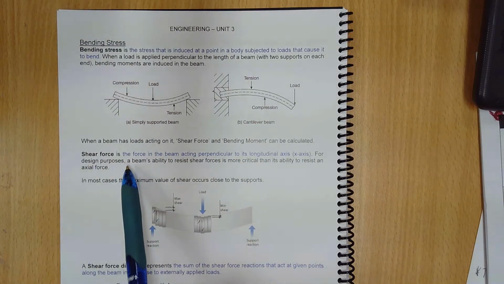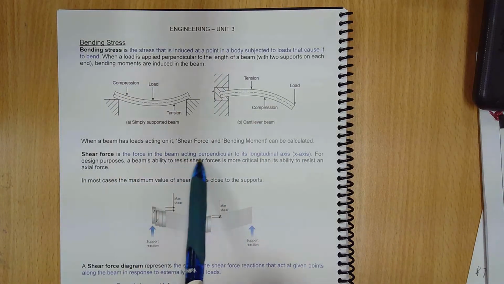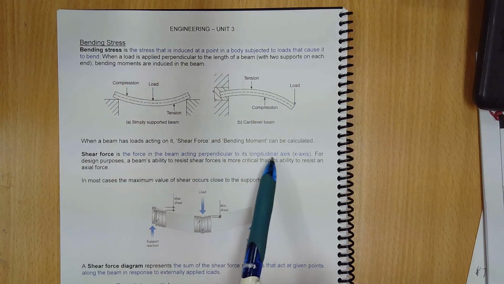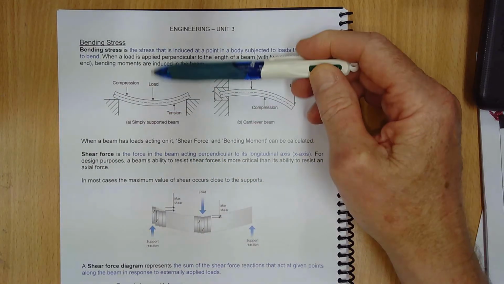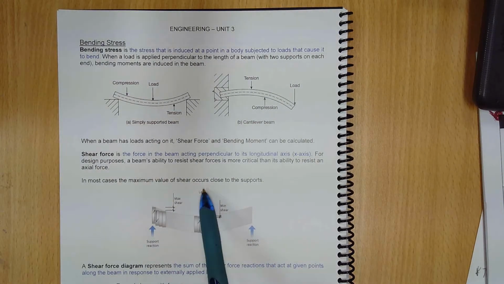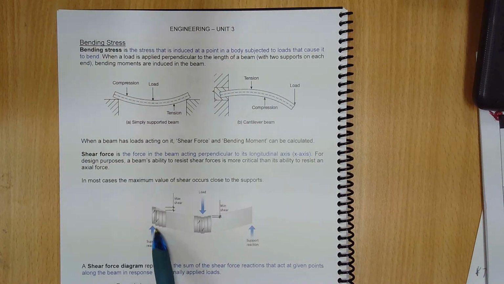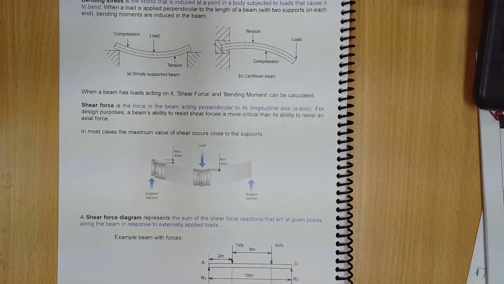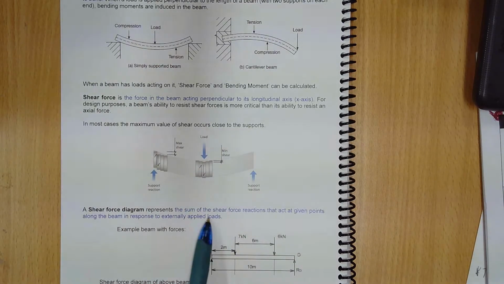Definition of shear force is the force in the beam acting perpendicular to its longitudinal axis. So that's it there, longitudinal axis. In most cases, the maximum value of shear occurs at the supports. And then a definition of shear force diagram: it represents the sum of the shear force reactions that act at given points along the beam in response to externally applied loads.